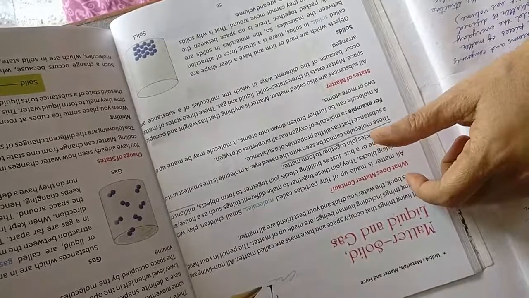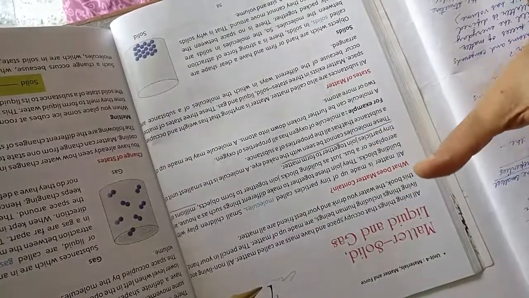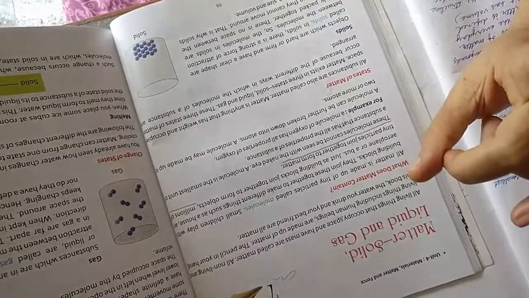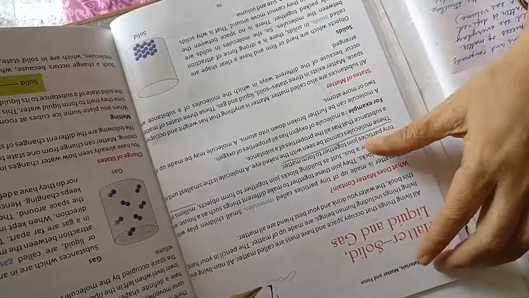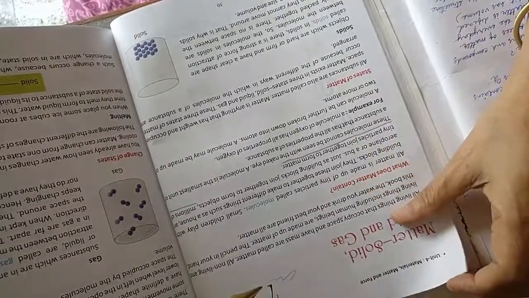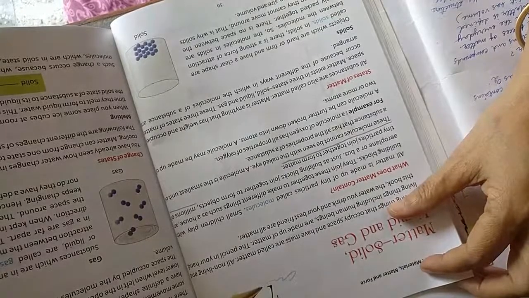H2O. And what do you mean by H2O? H2 means two parts of hydrogen and oxygen means one part, only one part. So two molecules of hydrogen combine with one molecule of oxygen.